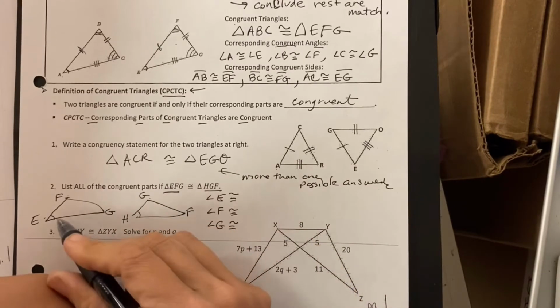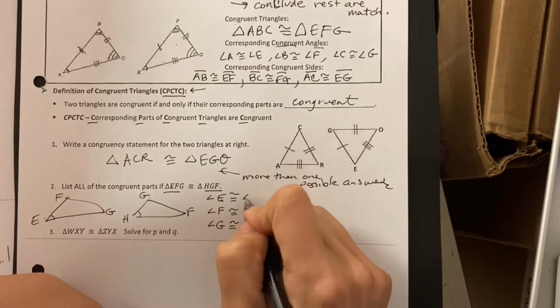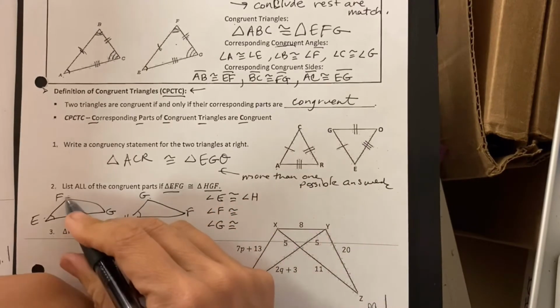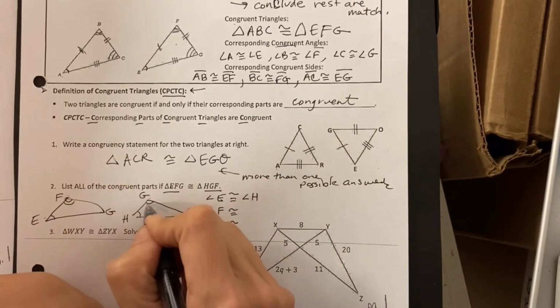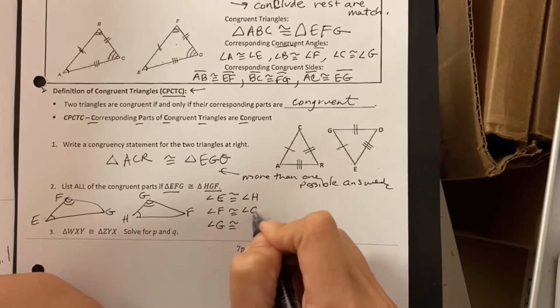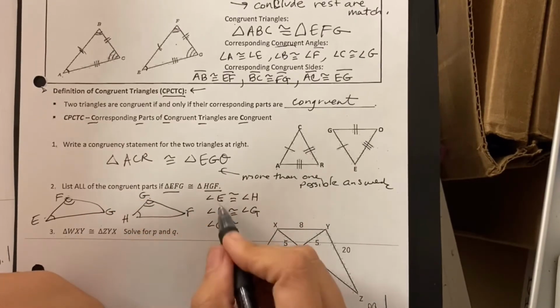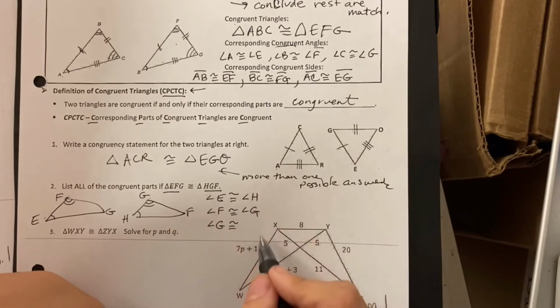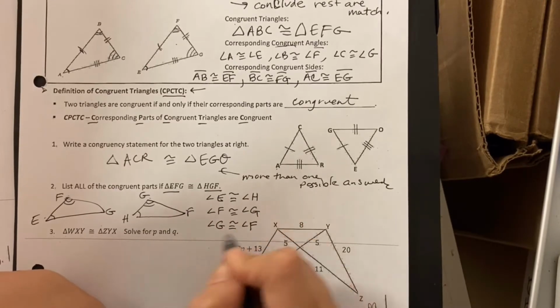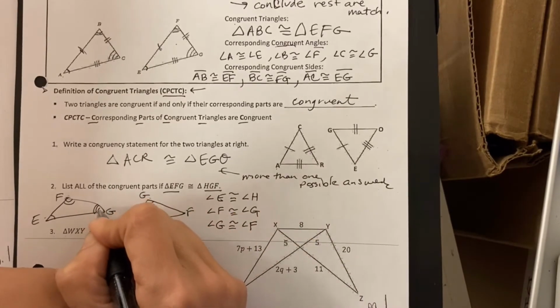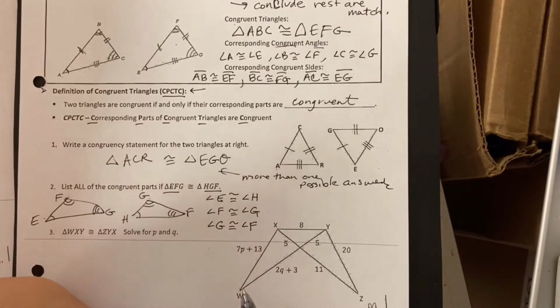Angle E has to match angle H. F has to match angle G. I list the first triangle vertically, list the second triangle vertically. See how that works out? And then this third angle has to match that third angle.